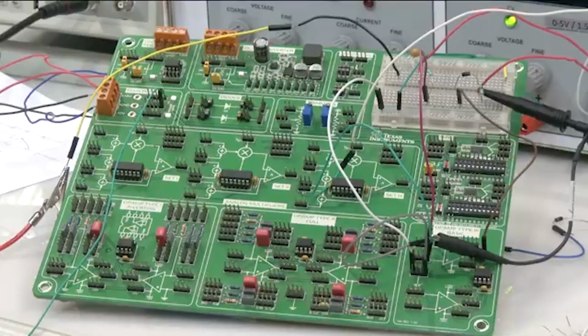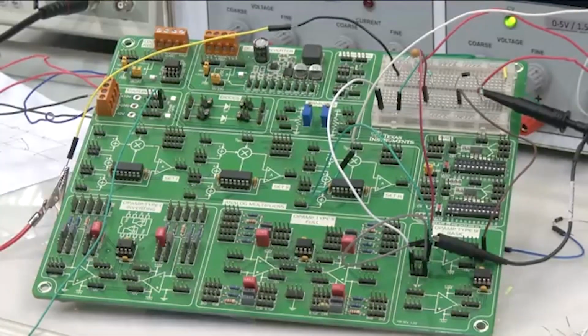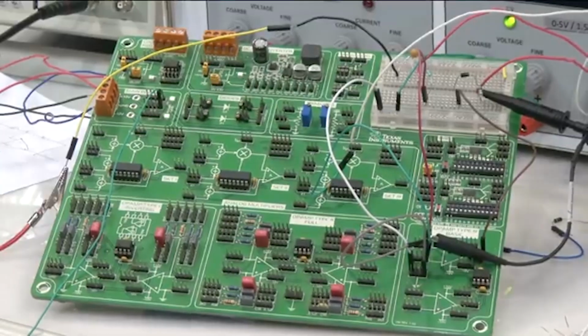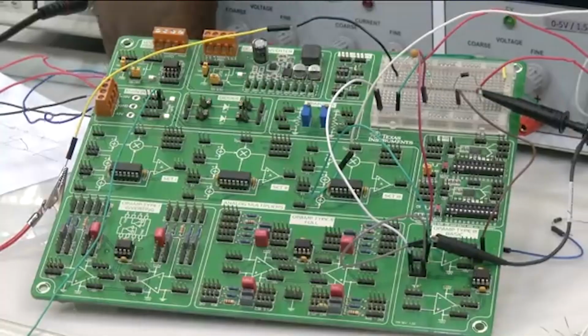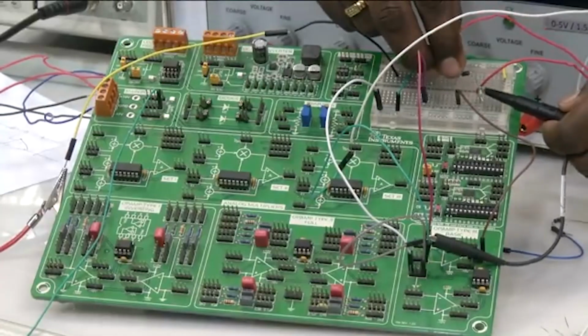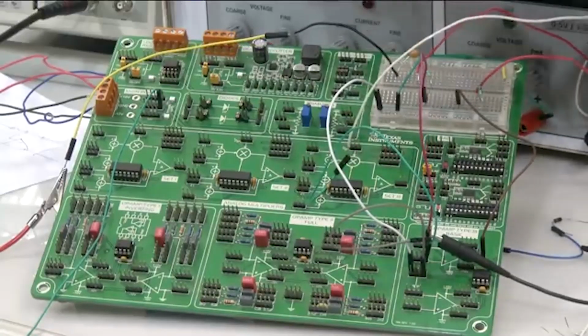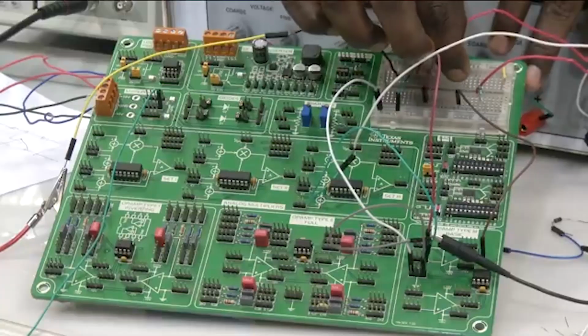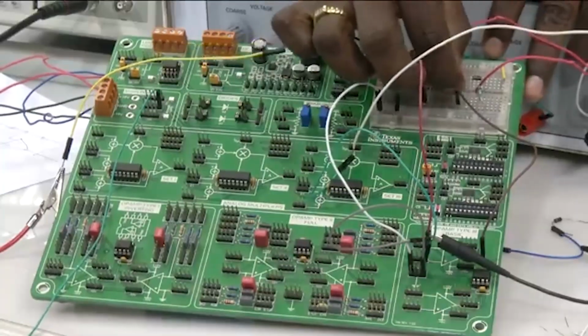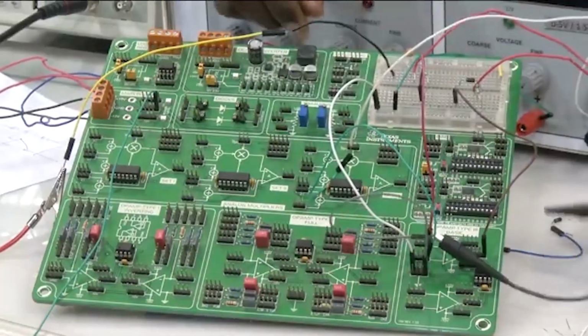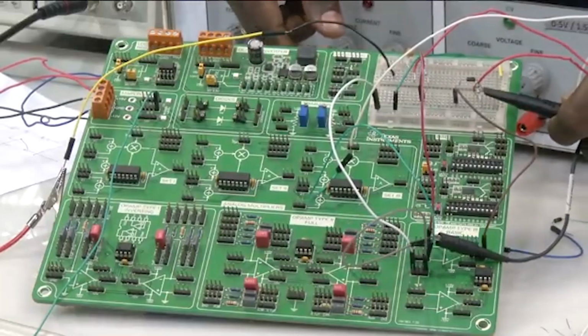To understand the working of a negative clamper, what we have to do is simply reverse the connections of the diode. So, this is the diode. I will simply be reversing the connections. Let me switch off the circuit. I am reversing the diode and connecting the output probe here.